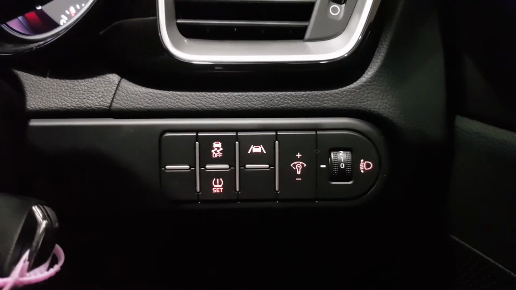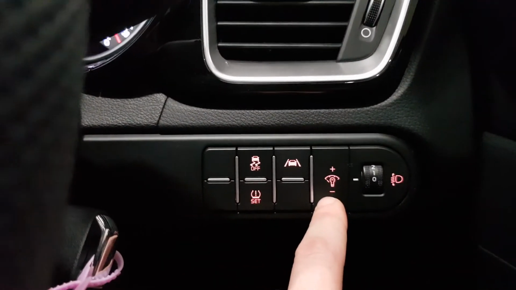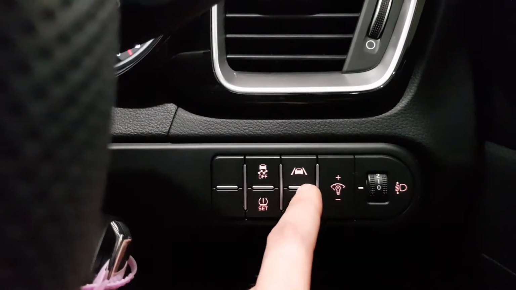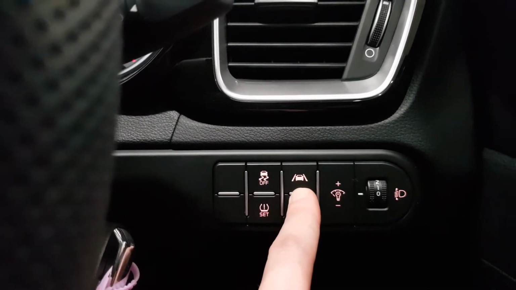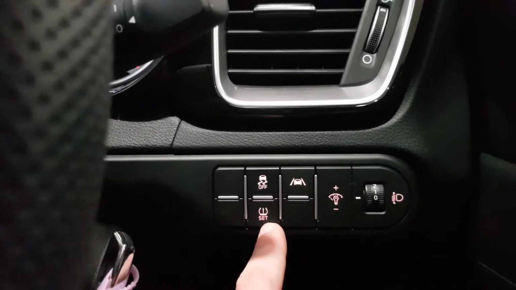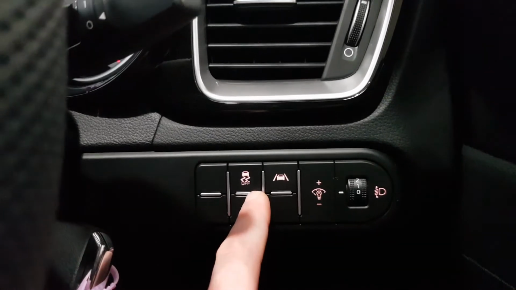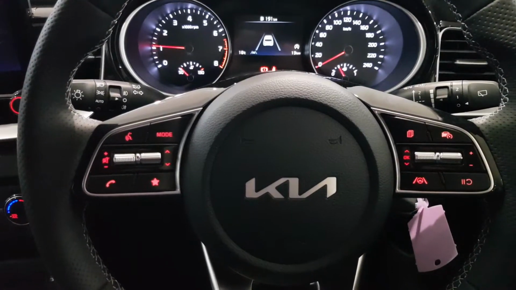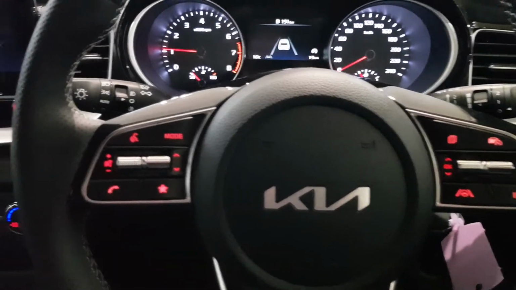Functions on the right hand side by the steering wheel include your illumination lights to increase and decrease the strength of the lights. You will have the option for turning on and off your lane assist or lane keep departure. Here is the button for resetting your tyre pressure light, and you also have the option for turning on and off your traction control.